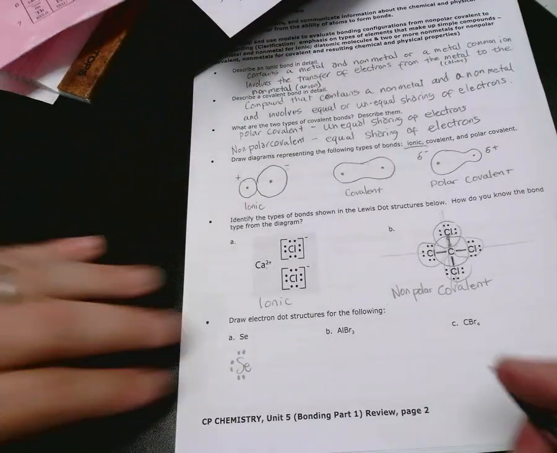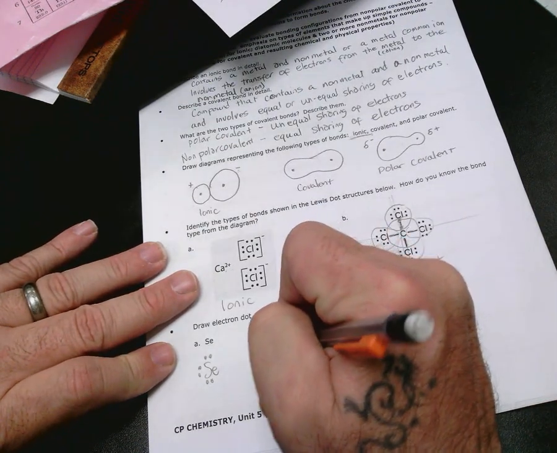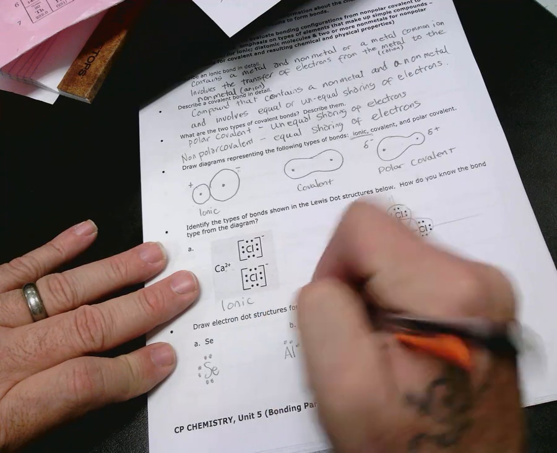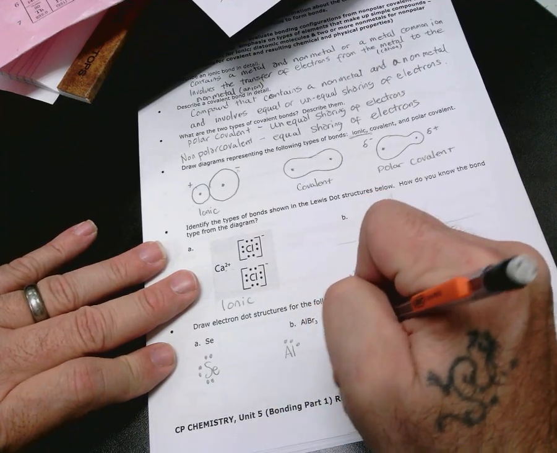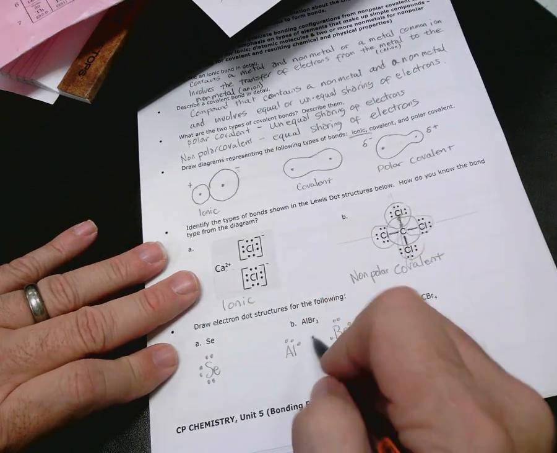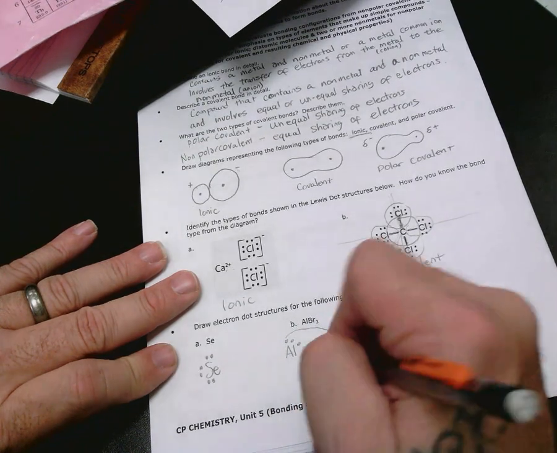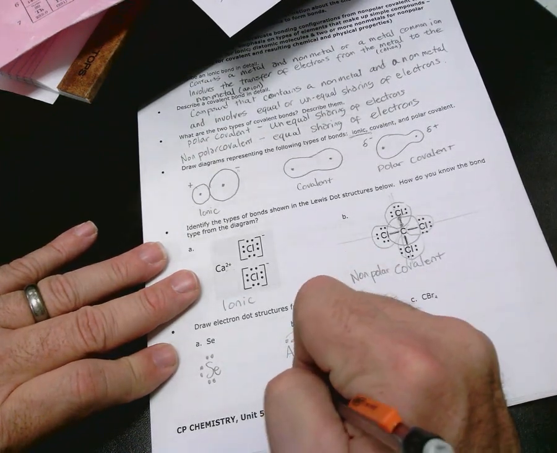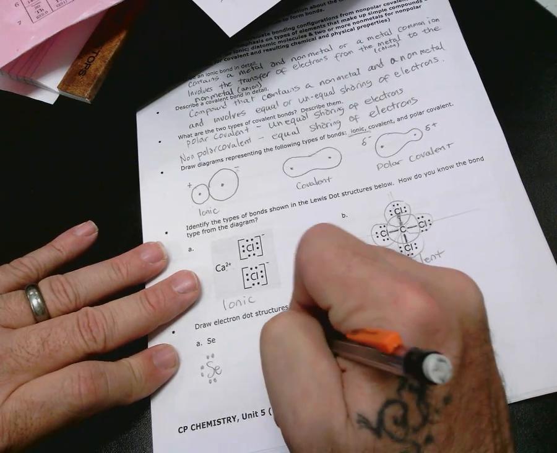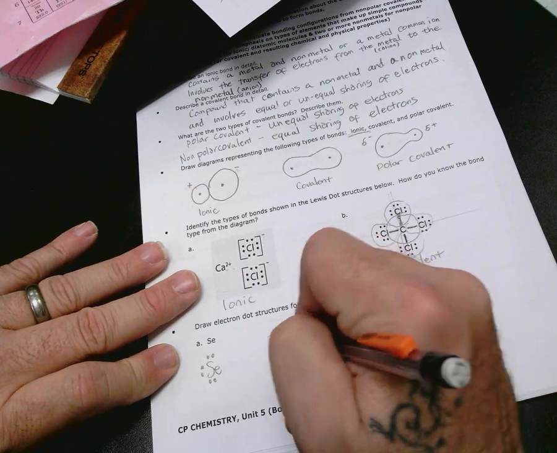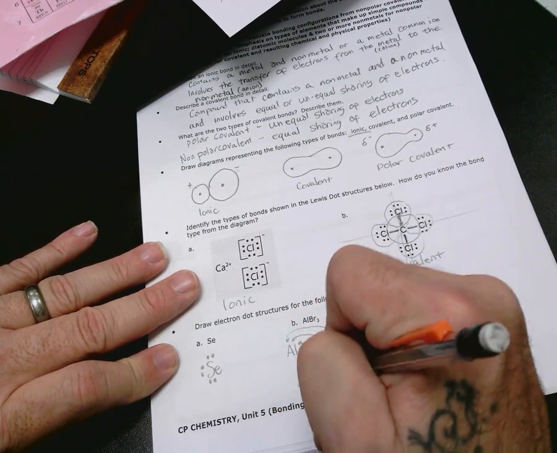Now, for AlBr, we have a transfer. I know that aluminum is a metal. I know that bromine is a nonmetal. I know that bromines have 7 valence electrons. So I can give 1 valence electron to a bromine, so it looks like I'm going to need 2 more bromines, and drawing all these electrons in.